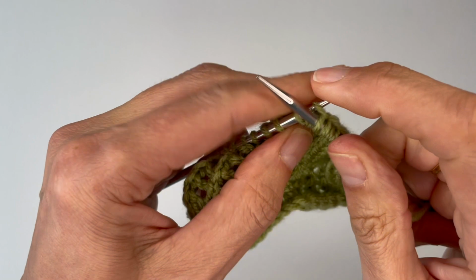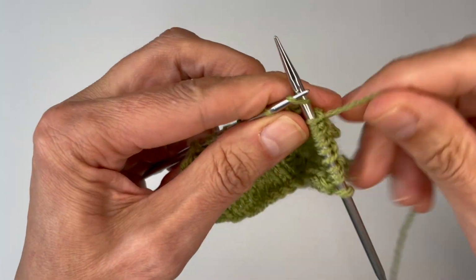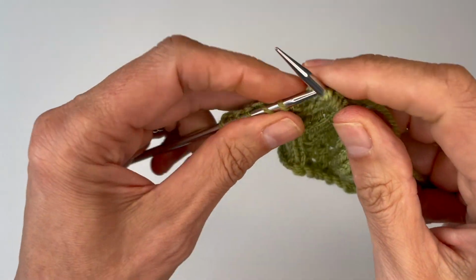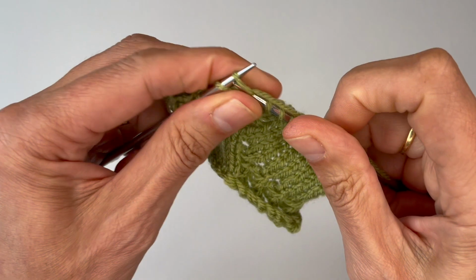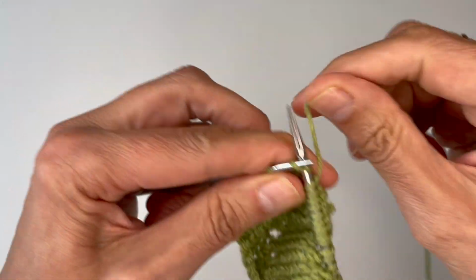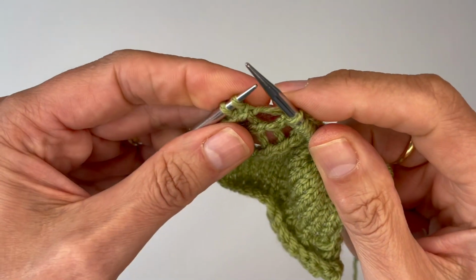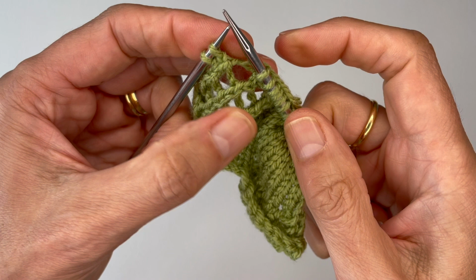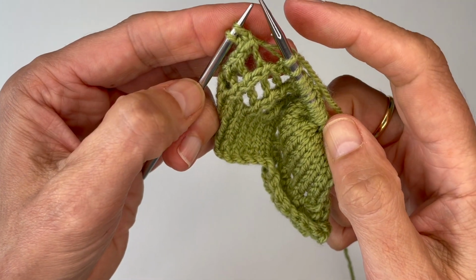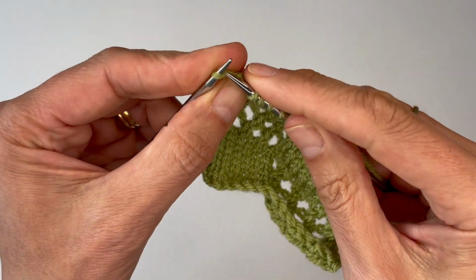Now I have knit 8. 1, 2, 3, 4, 5, 6, 7 and 8. Now if I had more stitches I'd do another repeat, but I haven't. I have my 2 stitches left and then knit stitches.